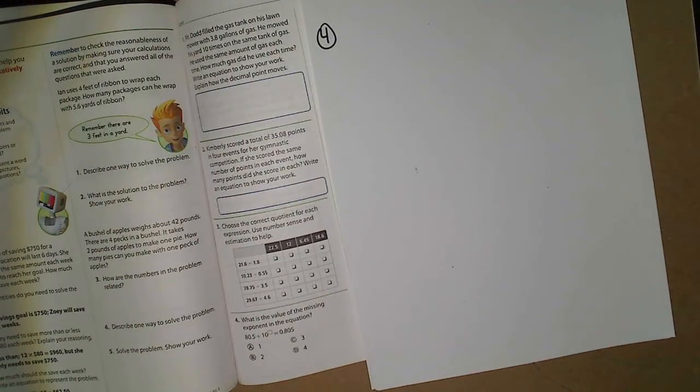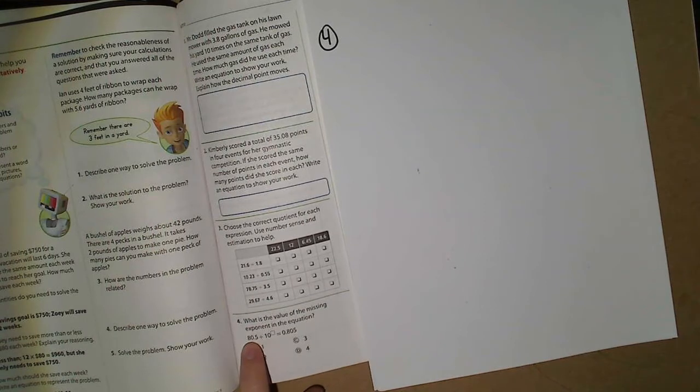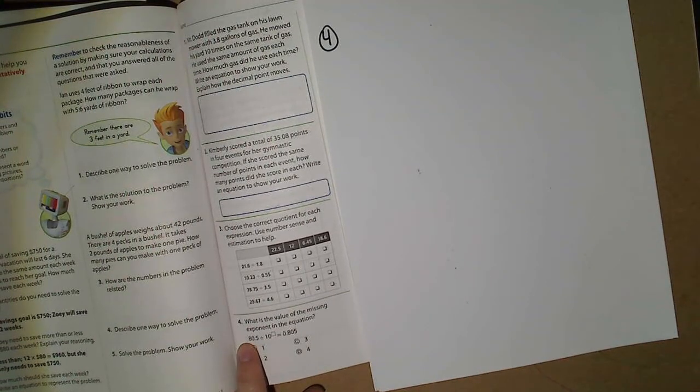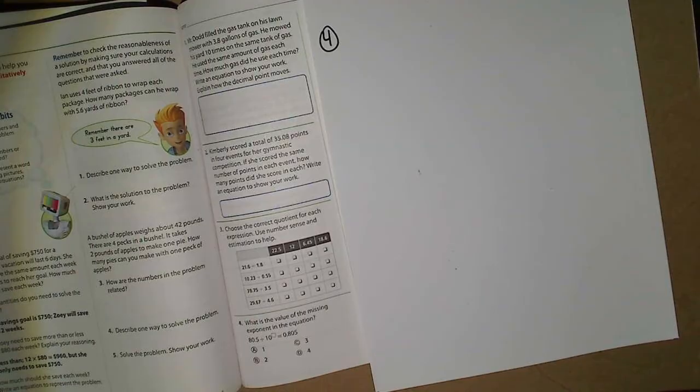Well, we've got to think about this, right? We're dividing. So we know that decimal is going to move to the left because we're dividing. In this case, it's moving 1 space, 2 spaces, right? So if it's moving 2 spaces over, every time we multiply or divide by 10, we're just moving our decimal to the left or to the right. In this case, we're dividing, so it goes to the left.